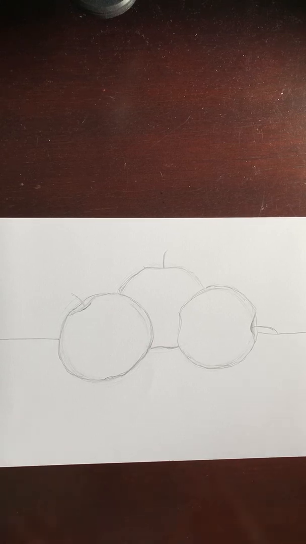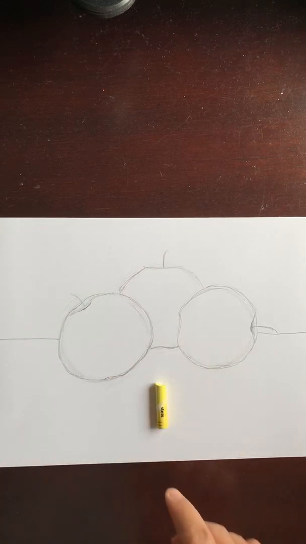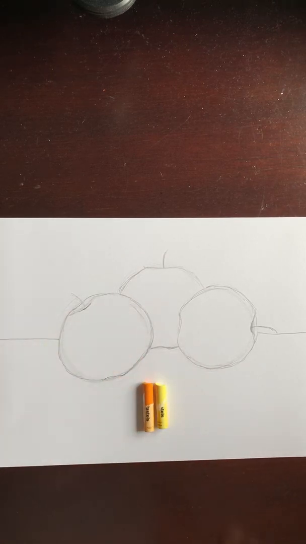Okay, now we're going to fill in our apples with colors. So we'll start with our Honeycrisp apple. So I'm going to grab my yellow, orange, red, and a deeper orange.